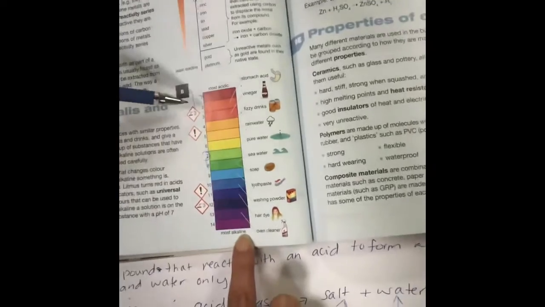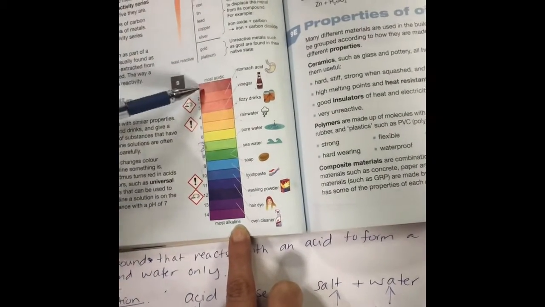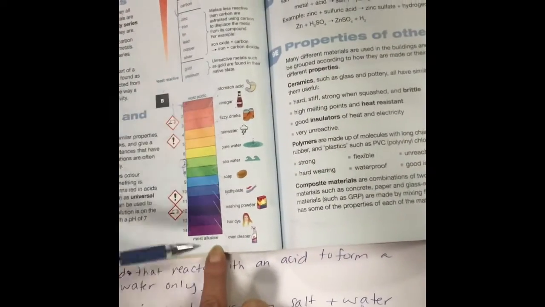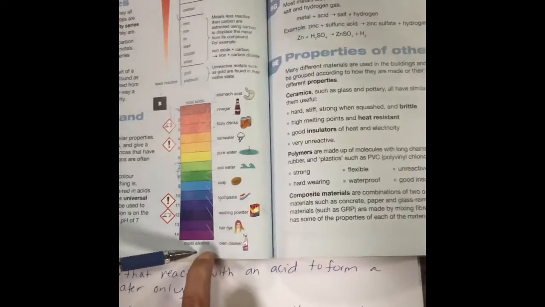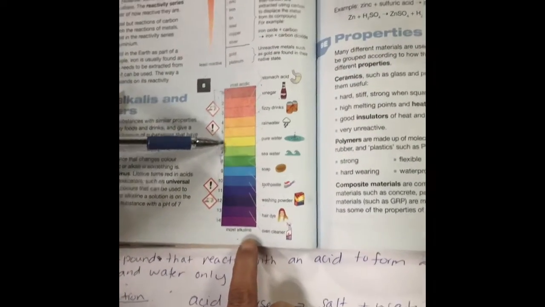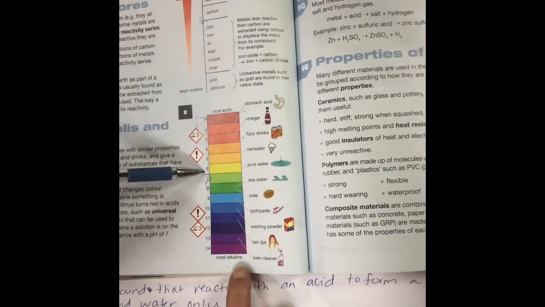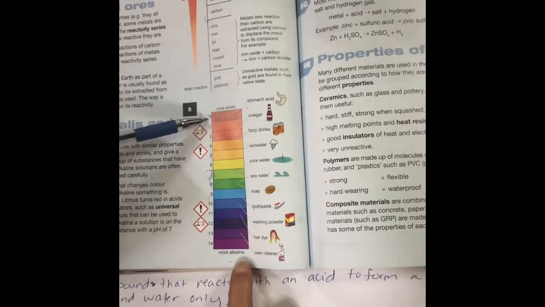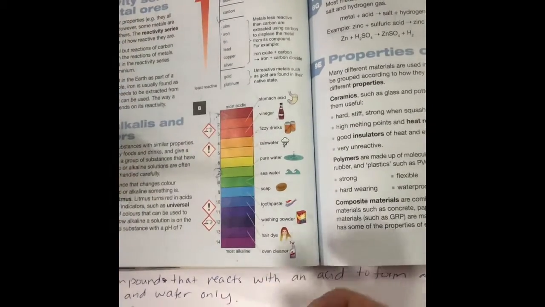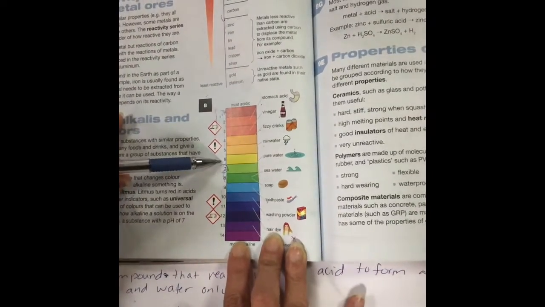Now, the pH scale, everyone, is a scale that tells us how acidic a substance is to how basic or how alkaline it is. Now, if you look up here, the red, orange, yellow colors are acidic. So from 1 to 6, they are acids. 1 is the highest, that has the most acid, and 6 has a little bit of acid, but it has acid in it. So from 1 to 6, it is acid.